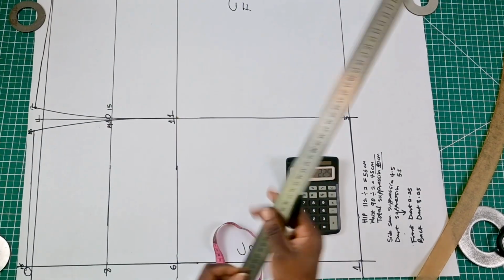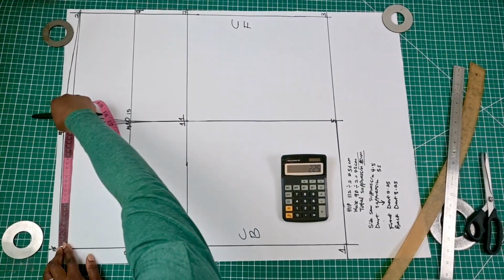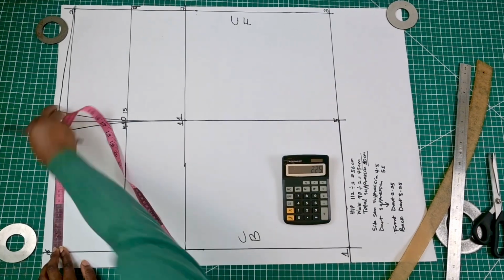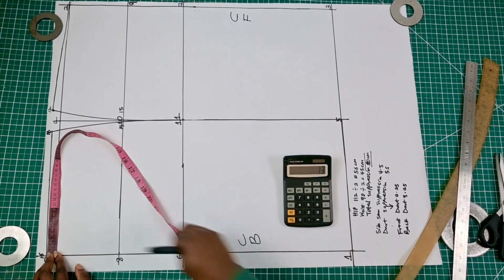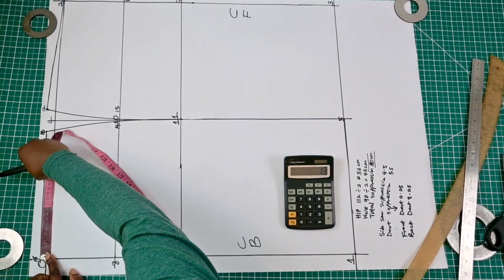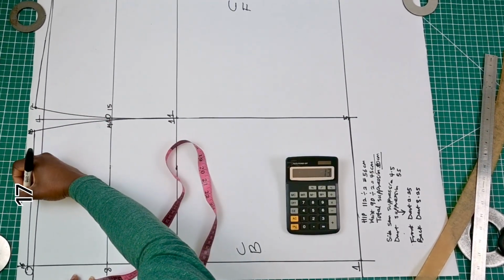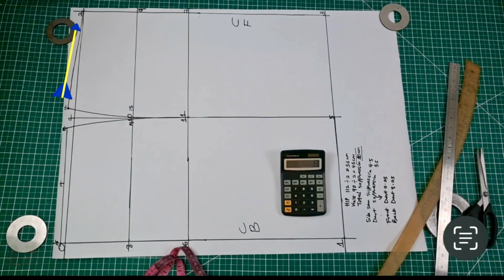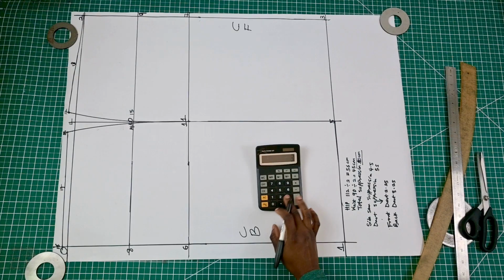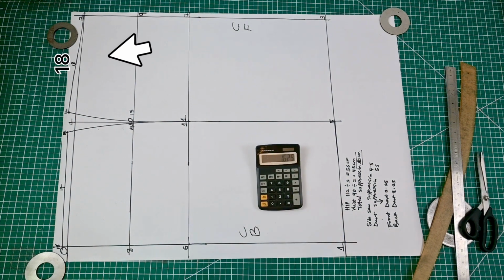Now we're going to measure from point 16 to point 13 and get the middle. This will be point 17. Then we're also going to measure from point 2 to 12, divide it by 2 to get the middle, and this will be point 18.